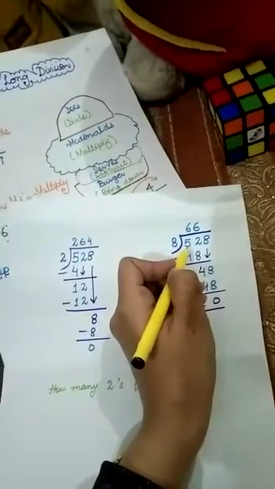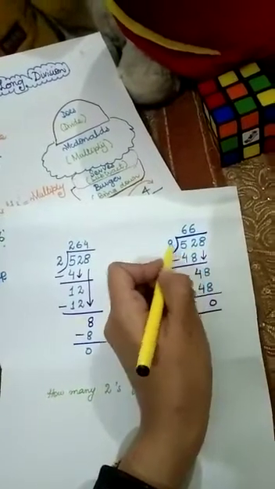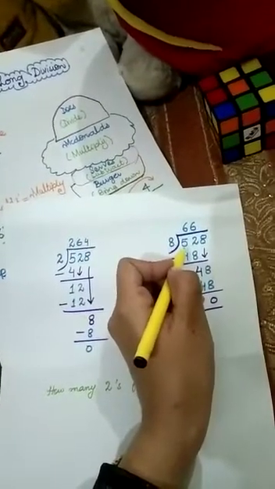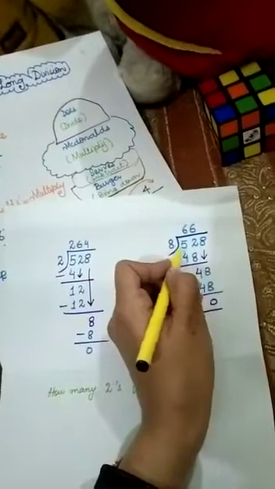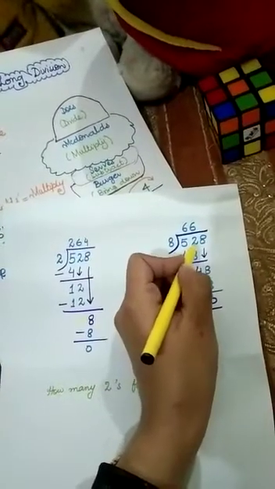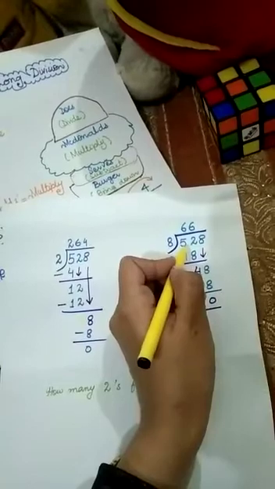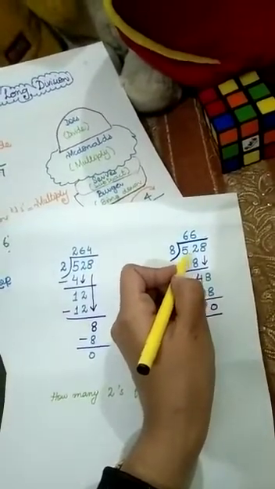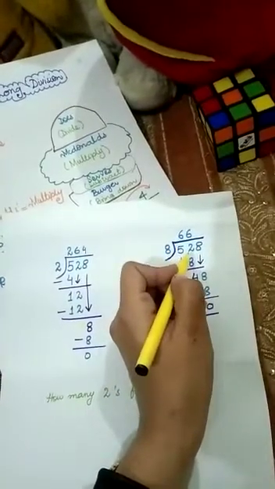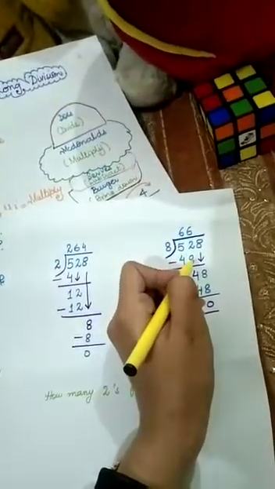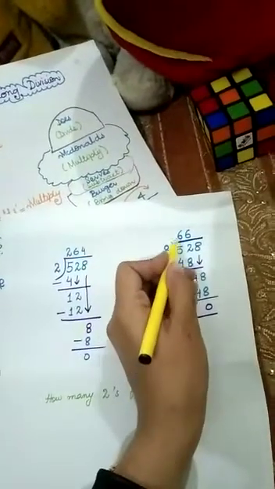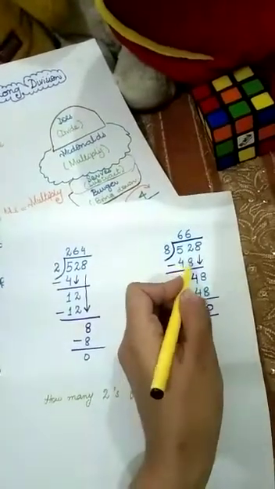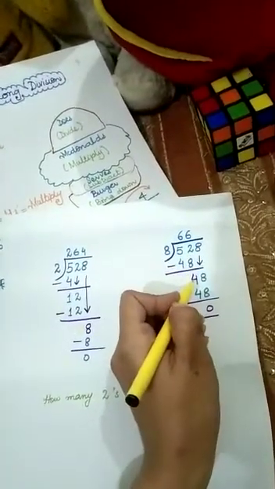So what will I do? I will take two numbers, right? If the first digit is smaller than the divisor, then we will take 2 digits, right? So this is 52. Now, how many 8s fit in 52? If you remember the table, then you know that there are 6 eights that fit into 52, because 8 sixes are 48, right? So I will write 6 over there and 48 over there, and I will subtract it simply. After subtraction, I will get 4 as the remainder.